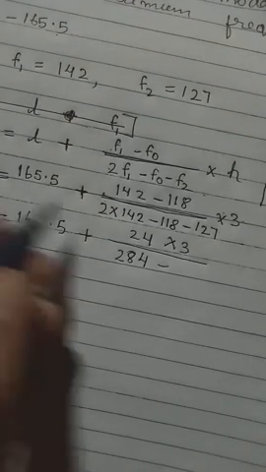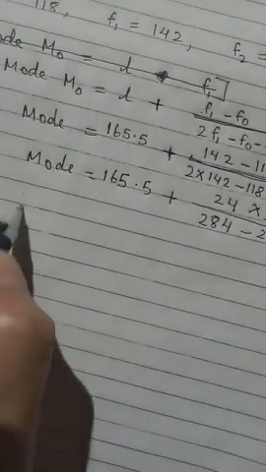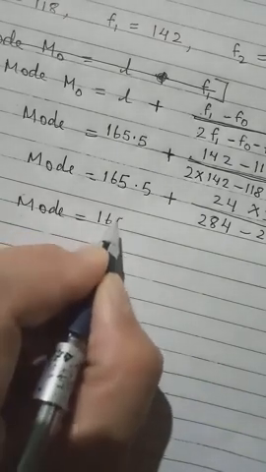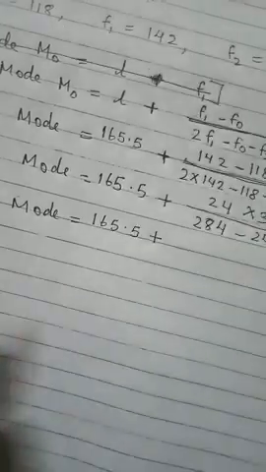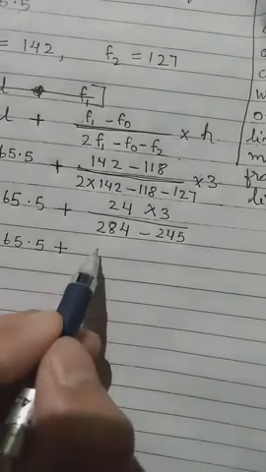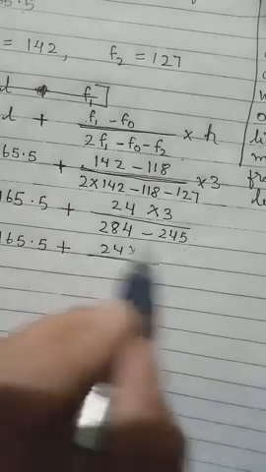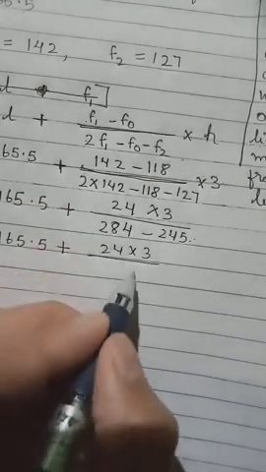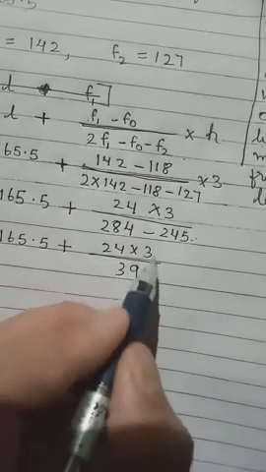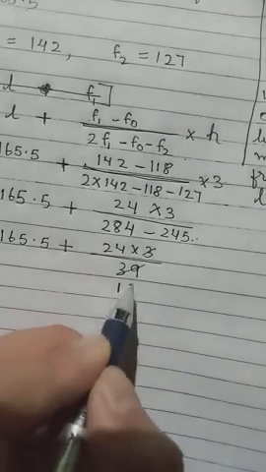You can plus them, but the sign remains minus. Then again, mode will be equal to 165.5 plus 24 into 3, and here you can minus them, 4 minus 5 will be 9, 7 here be 3. Then here we can cancel 3, 3 into 1, 3 into 3.